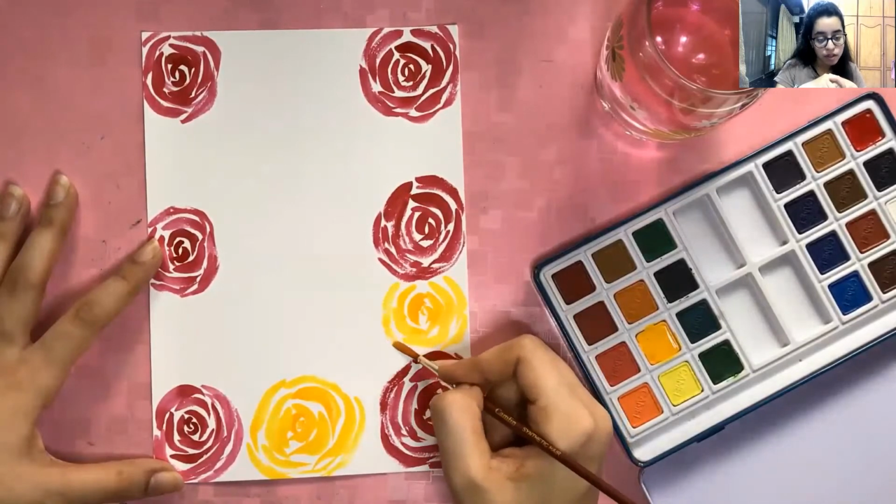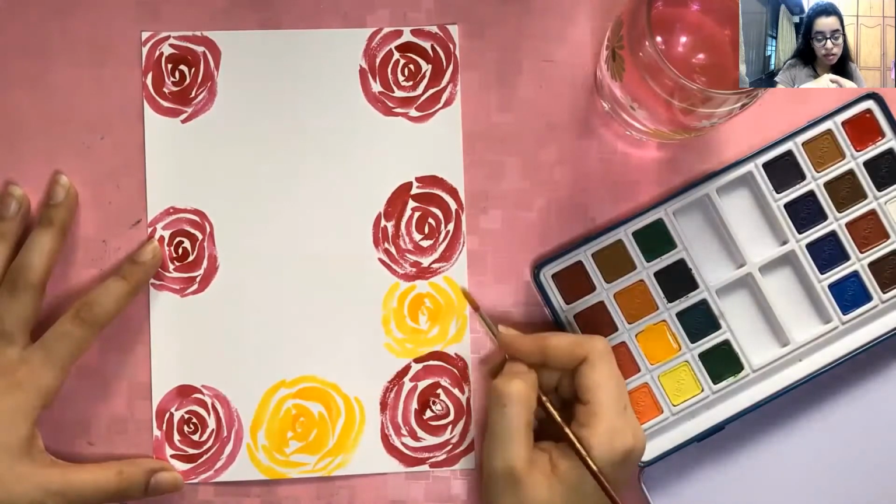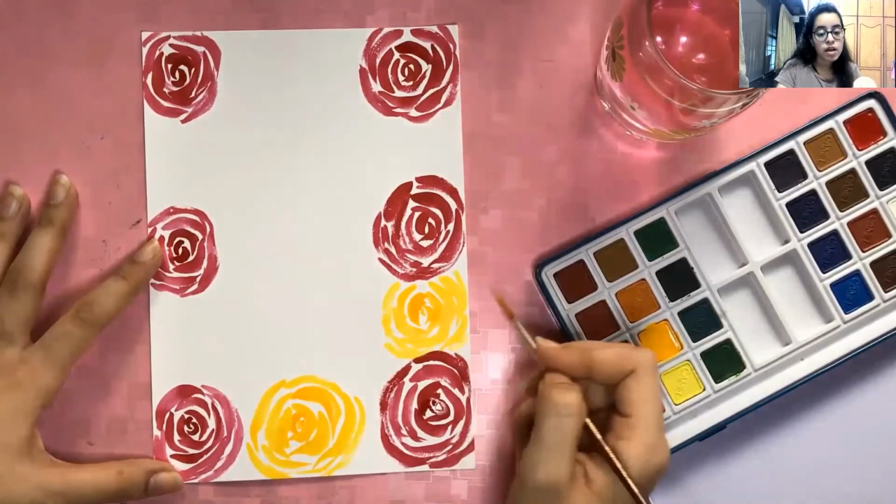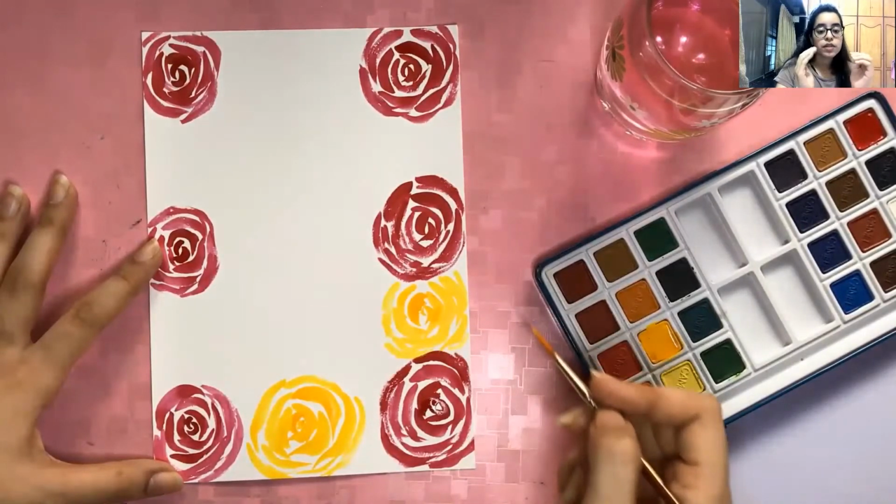Okay, guys, so I'm creating these yellow roses in between the red roses, and I'm making them in such a way that they fit into that gap. Okay, you need not overlap the yellow rose onto the red rose or make it untidy. So make sure that if the gap is tiny, you make tiny roses only.